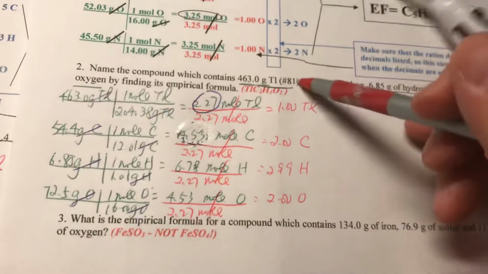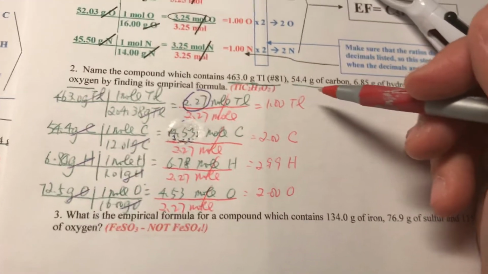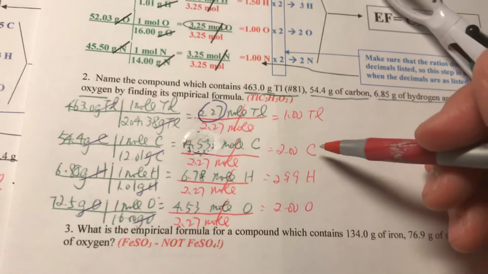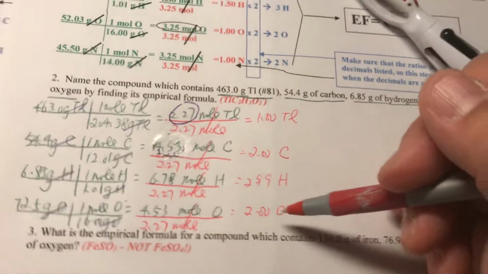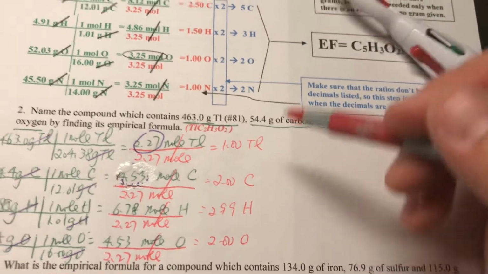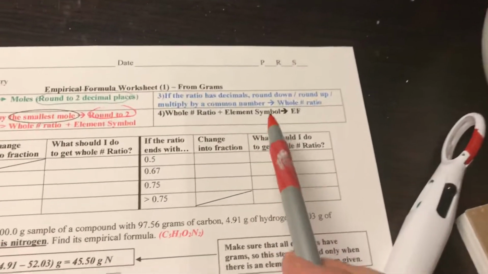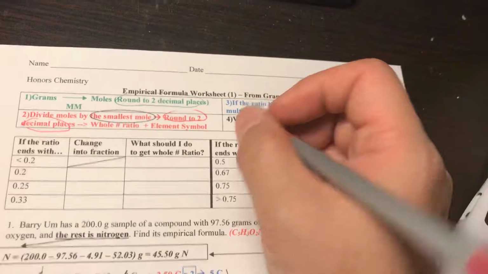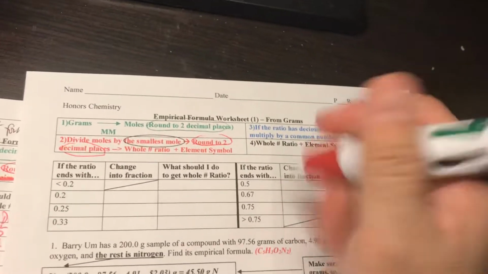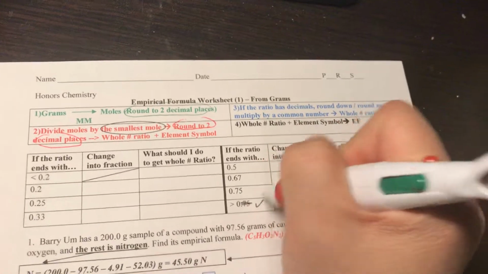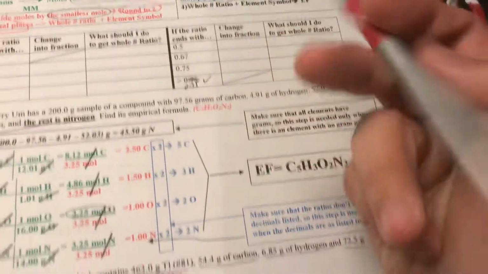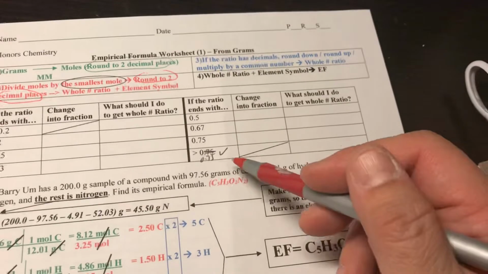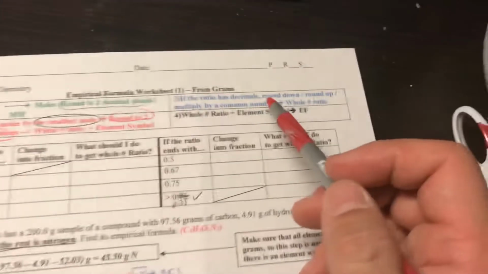Now 1.00 Tl, I can make a whole number. 2.00 C, I can also make a whole number. 2.00 O, I can also make a whole number. But 2.99 is not a whole number. So if it's not a whole number, we look up which scenario it is. The 0.99 is bigger than 0.75, so we're on the blue step.